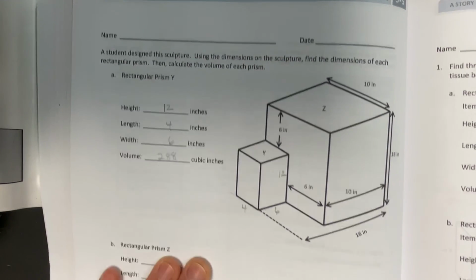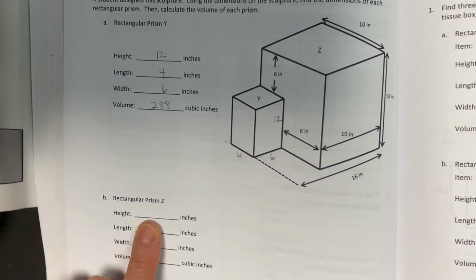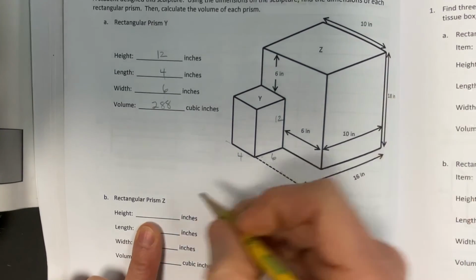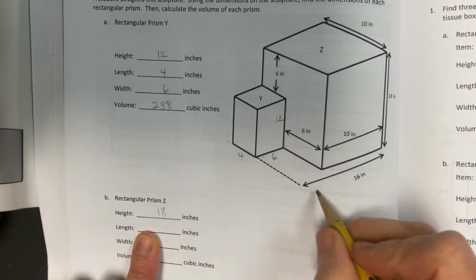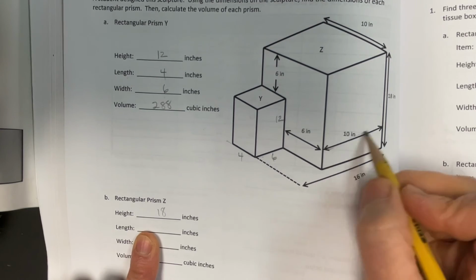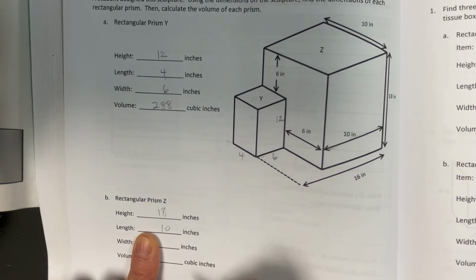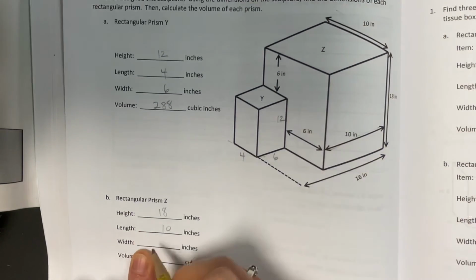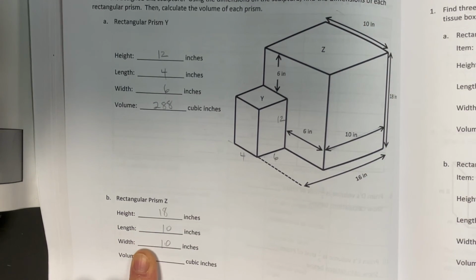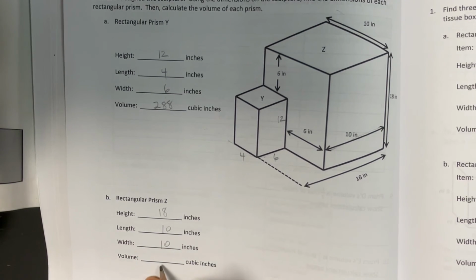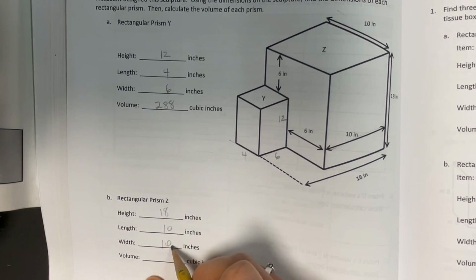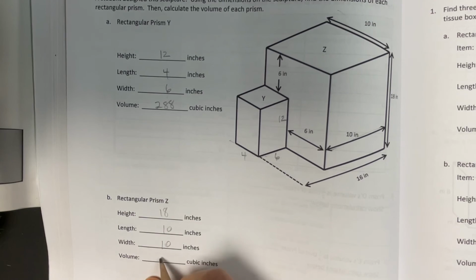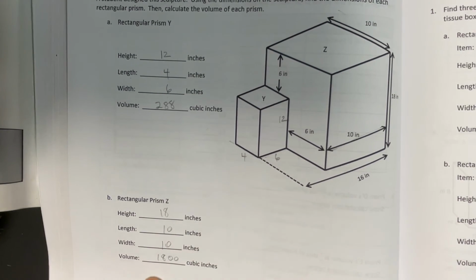Okay, now I'm going to look at Z. Well, Z, the height, we have labeled as 18. The length is 10. The width is also 10. Okay, that looks right. So the volume, well, 10 times 10 is 100. So 18 times 100 is 1800. So that was easy.